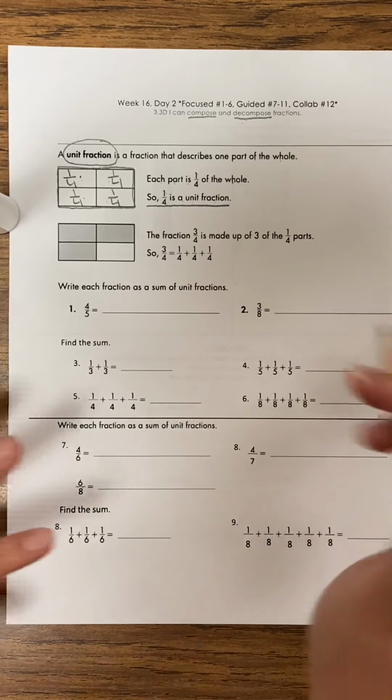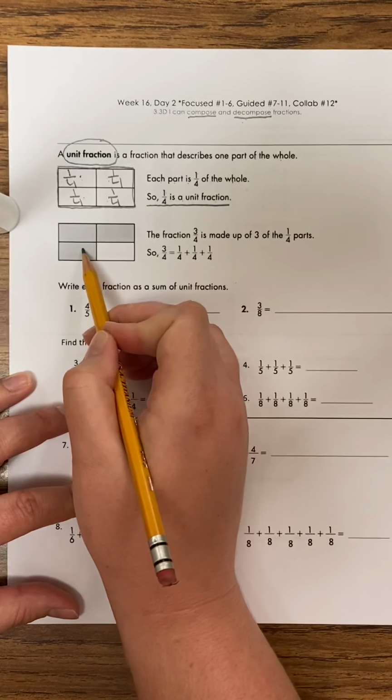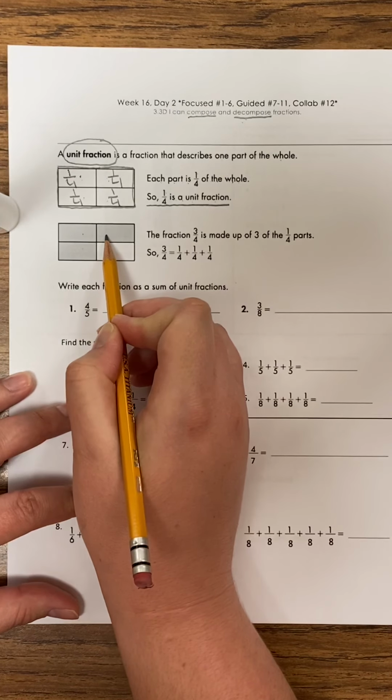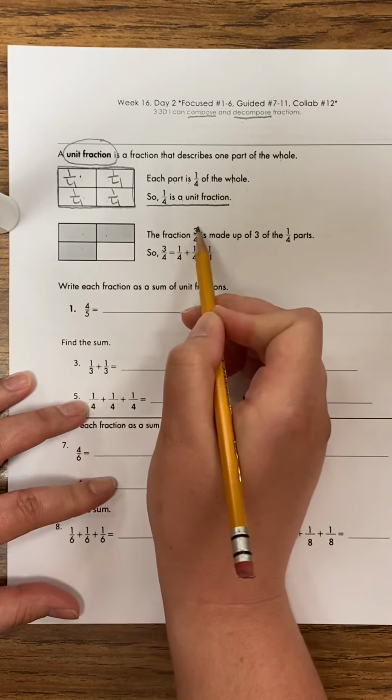So why don't we go overhead in here? So we have the same whole, but this time we have parts that are shaded. So why don't we go ahead and read this sentence right here. The fraction 3/4, because 3 parts are shaded. That's why the 3 is in the numerator.